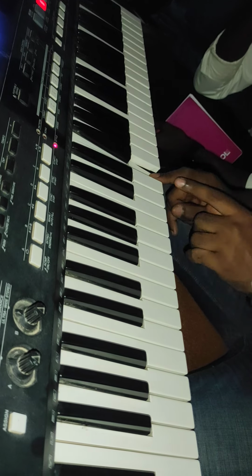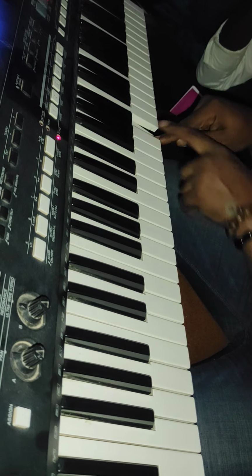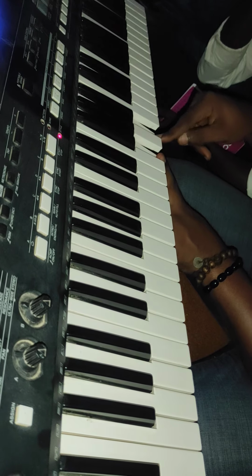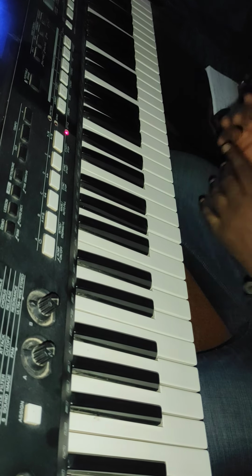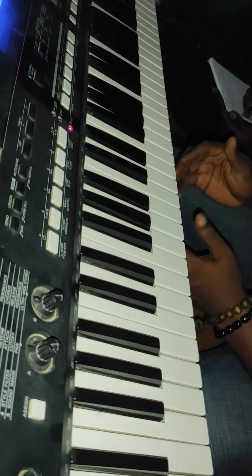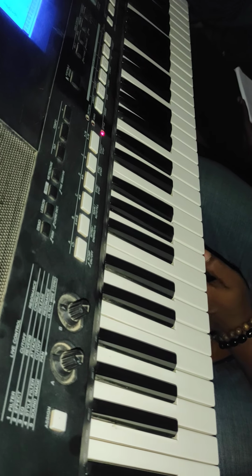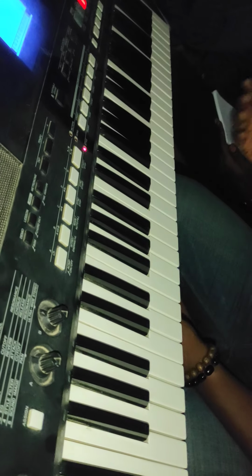Are you getting me now? So no matter where your melody lands, you should know that if this is your melody, you pick the third note backward. That is what we call triad. Triad simply means what? A 3-note formation. Or you can call it stacking notes in thirds. That is still a 3-note triad.